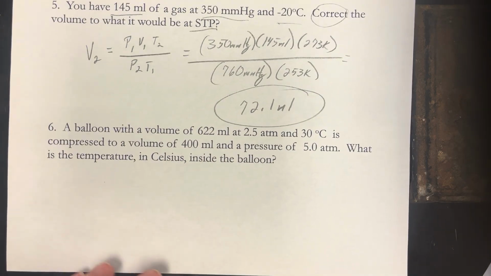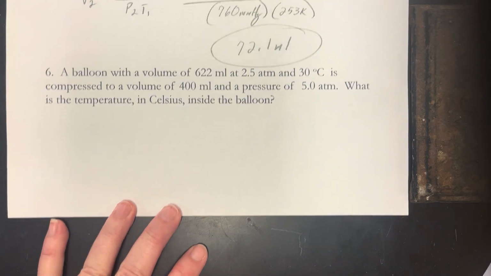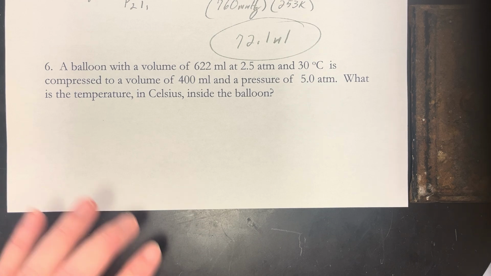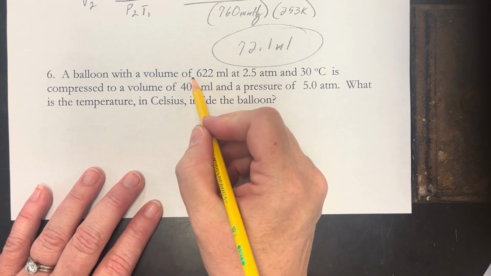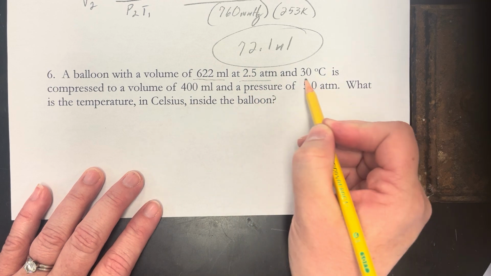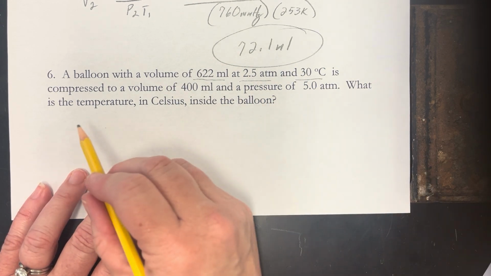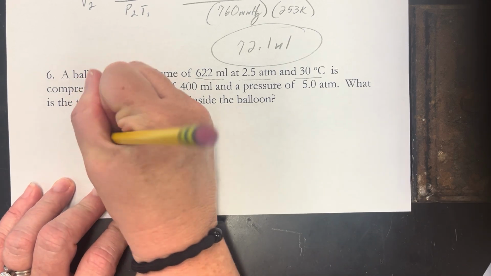All right. Last up, a balloon with a volume of 622 milliliters at 2.5 atmospheres and 30 degrees Celsius is compressed to a volume of 400 mils and a pressure of 5 atmospheres. What is the temperature in Celsius inside the balloon? All right, so again, which gas law? You're dealing with volume, you're dealing with pressure, you're dealing with temperature. We're going to be using that combined again. What is the temperature? So you are looking now for T2.